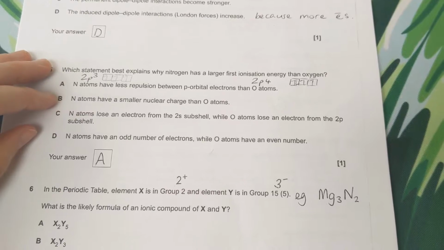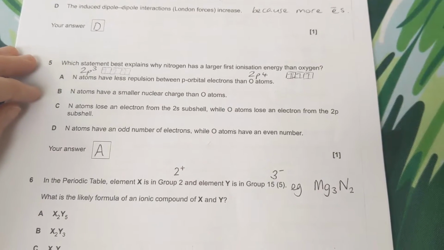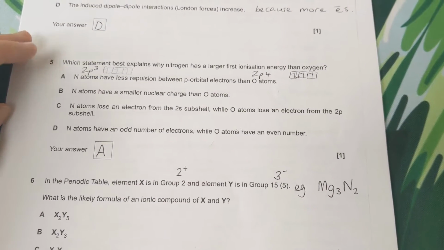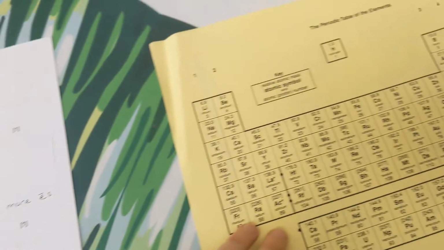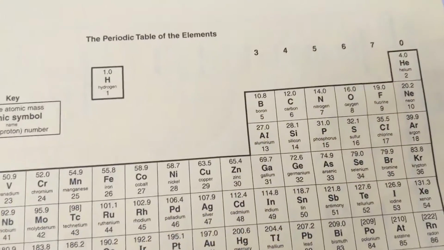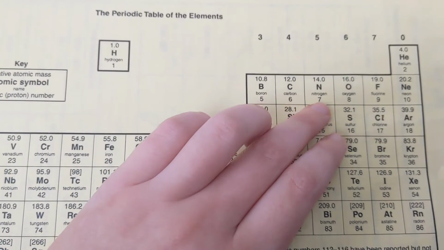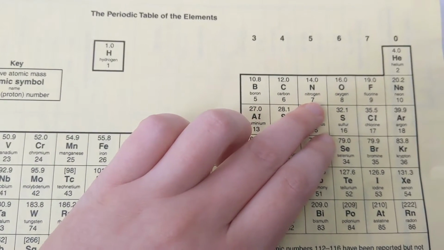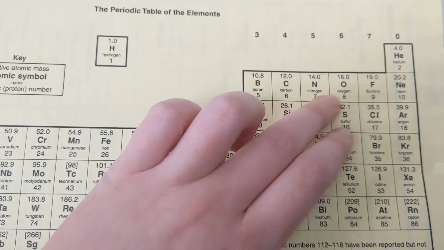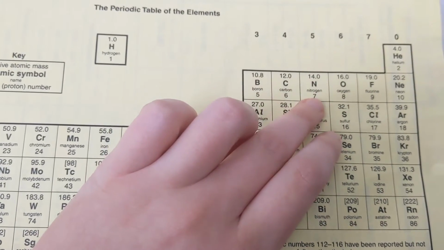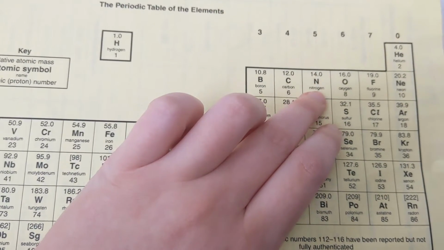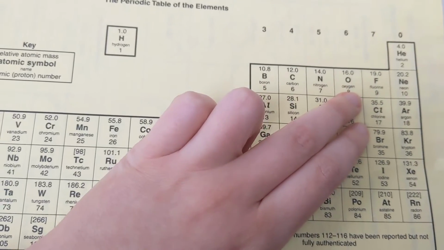Next question, which statement explains why nitrogen has a larger first ionization energy than oxygen? So to figure this out, we need to look at the periodic table. So why is it more difficult to remove the outer electron from nitrogen compared to oxygen?